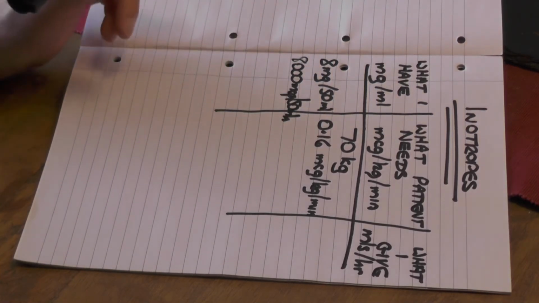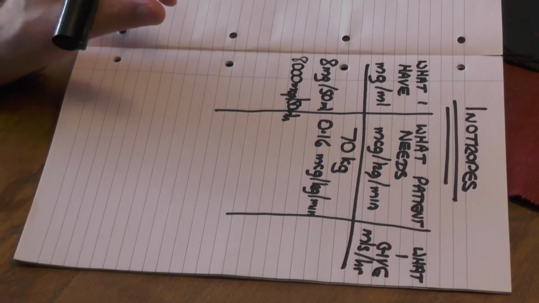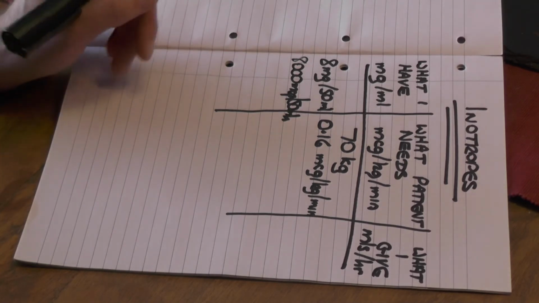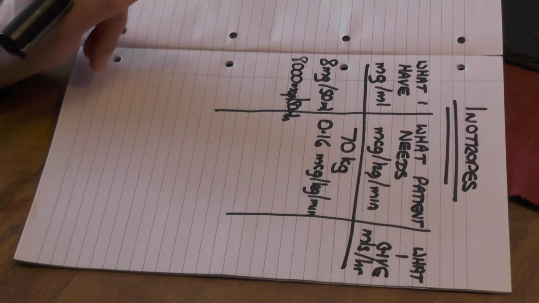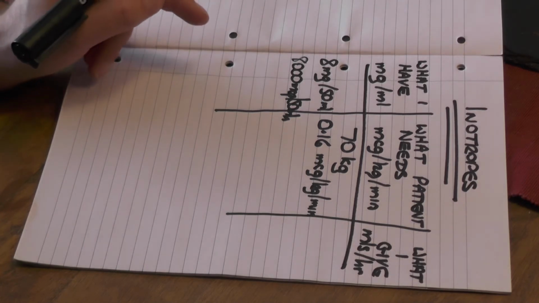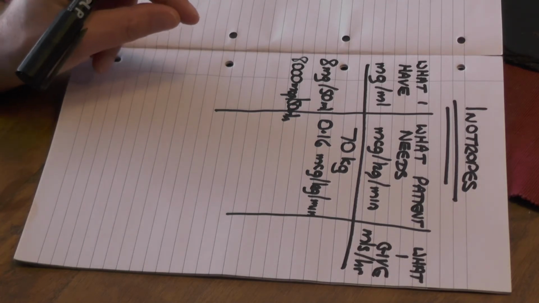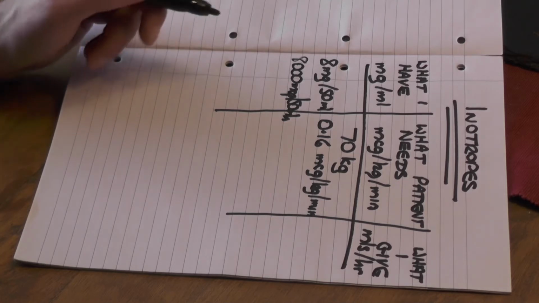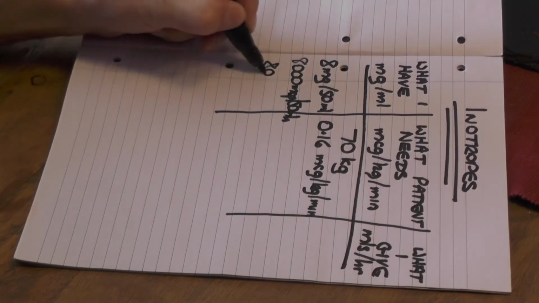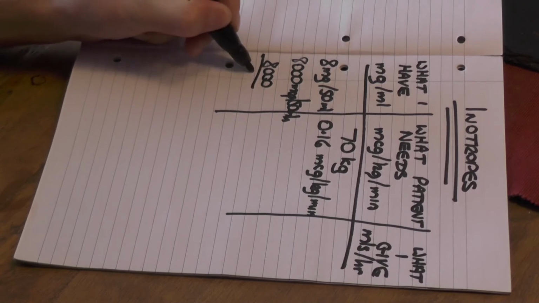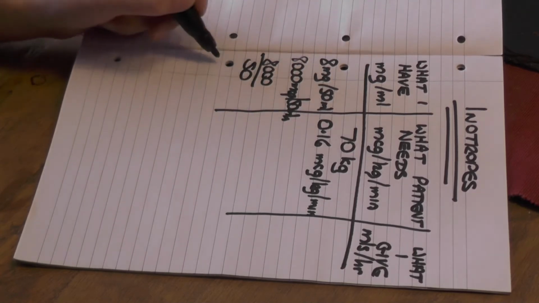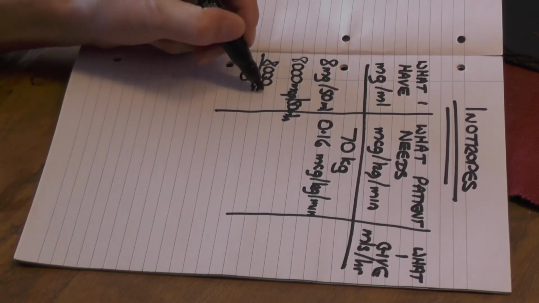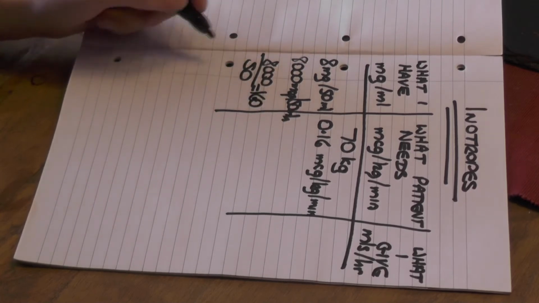So in my 50 ml syringe, when it's full, I've got 8,000 micrograms. Now, as we did on our first one, we need to work out how many micrograms we have per mil. If we take 8,000 and divide that by 50, that tells us we've got 160 micrograms per mil.